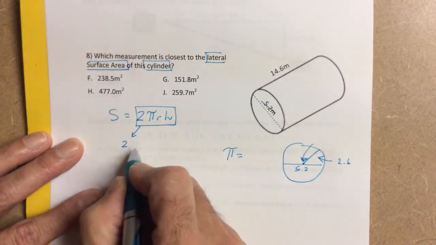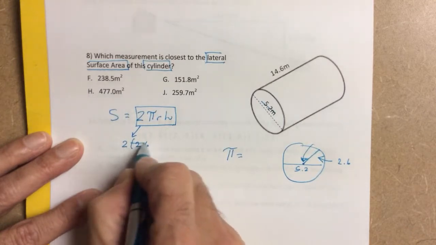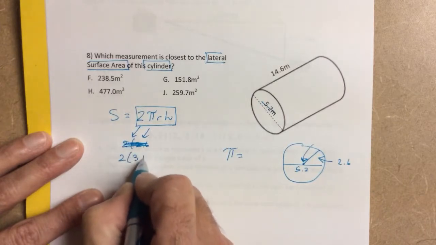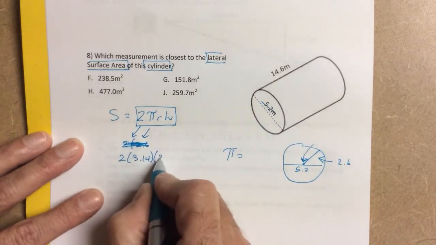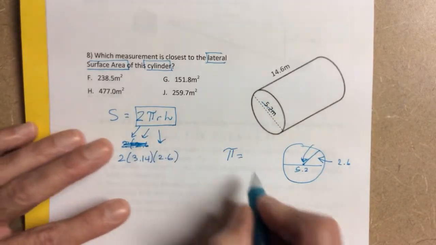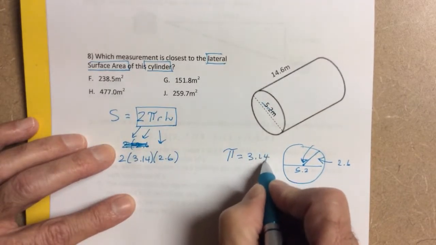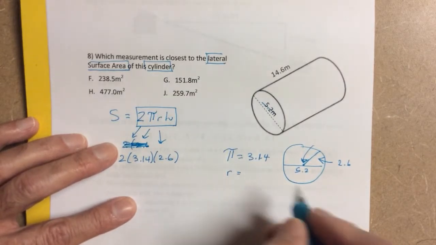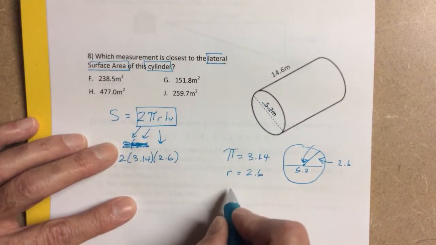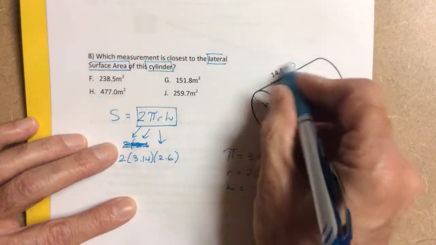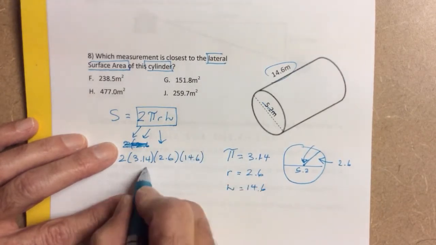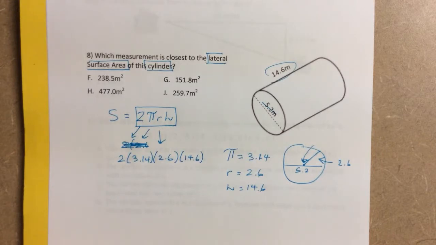So it's 2 times 2.6. Oops. See, I'm not following the format. 2 times pi times 2.6. I'm hurrying. I only have a 15-minute time limit. You guys had 2 periods. Radius 2.6 and the height is 14.6. 2 pi r h. Plug it in your calculator, excuse me.